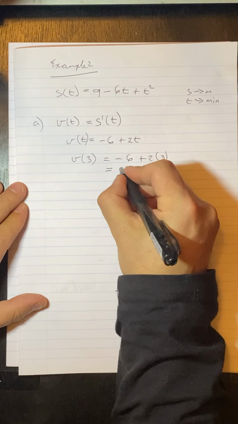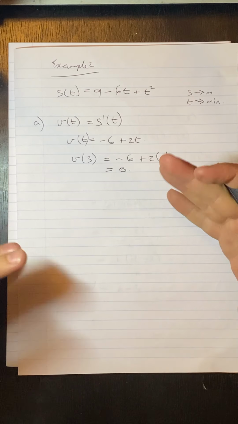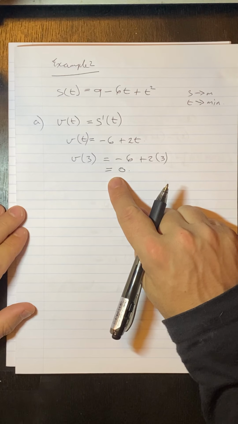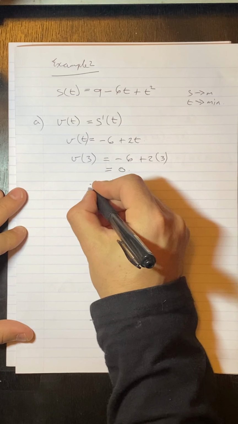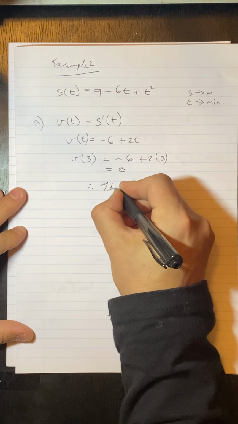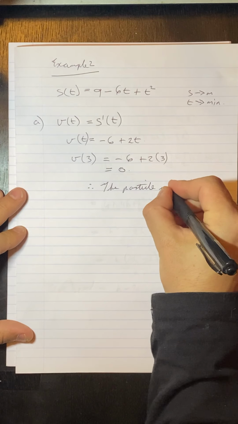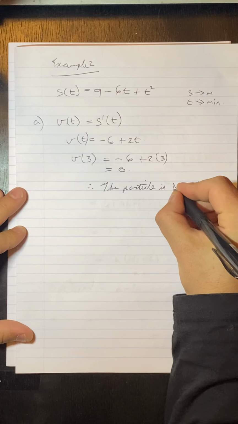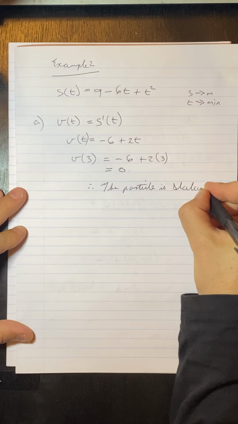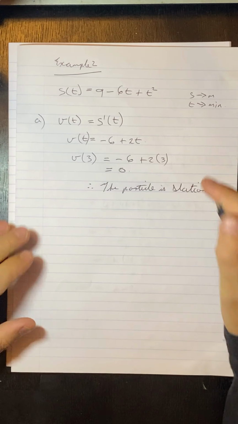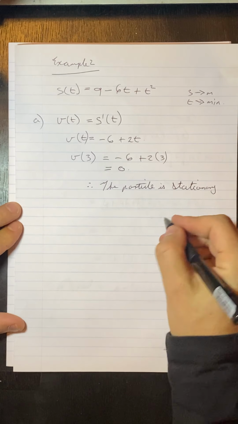And we get 0. Now they're asking us, what does this mean? Well, if our velocity is 0, that means, therefore, the particle is stationary. Because its speed is 0, it's not moving, so it is stationary.